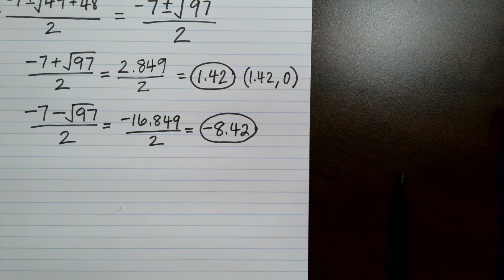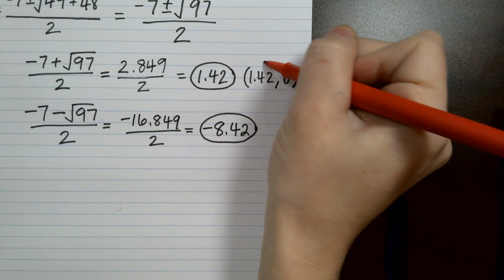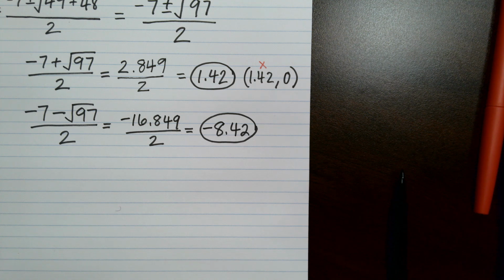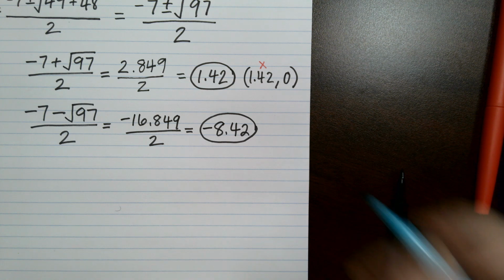Yes, Erica. So are both of our answers for x? Yes, they're both for x. We're going to have two x values. Okay, so let me find my blue so I can label my y.